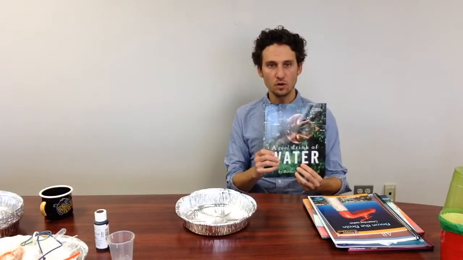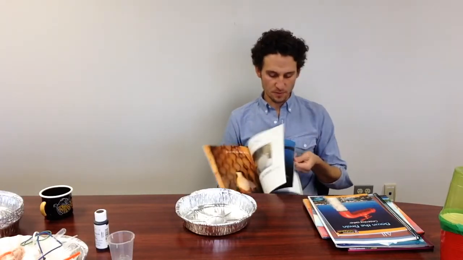Then we jump into the hydrosphere. And so to do that, we read a couple books. This book's called A Cool Drink of Water. It really is just a picture of water in the world. It's just a really short read aloud, just a cool way to show kids different ways that water is found and how people work to get drinks of water. It's a great, fun story just to explore the idea of water.